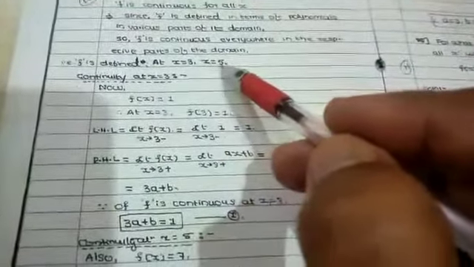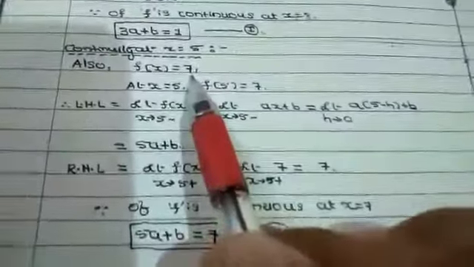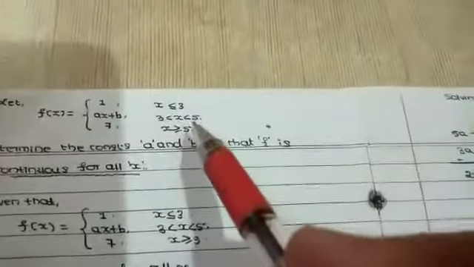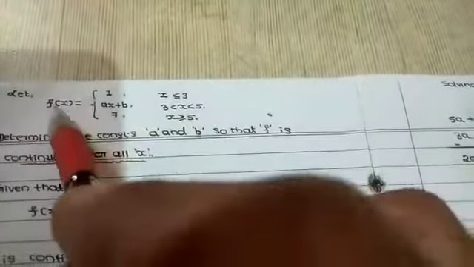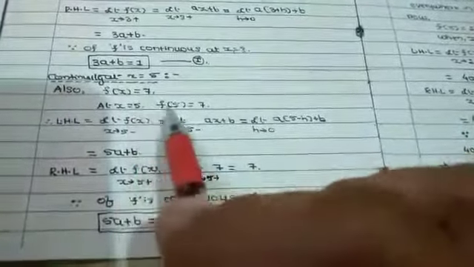Next we have to consider x equals 5. Continuity at the point x equals 5: here for x equals 5, the function is f of x equals 7. So f of x equals 7 at x equals 5, it will not change, it is 7 itself. Okay, f of 5 equals 7.